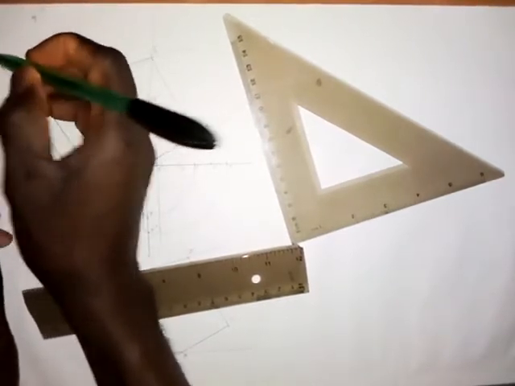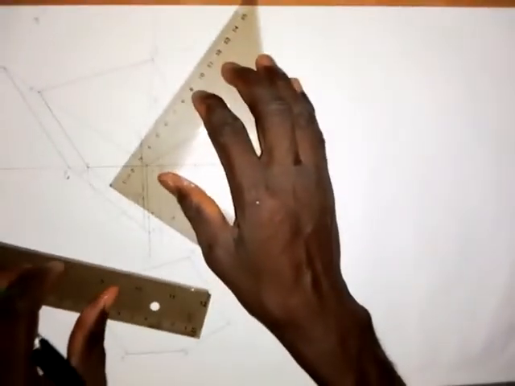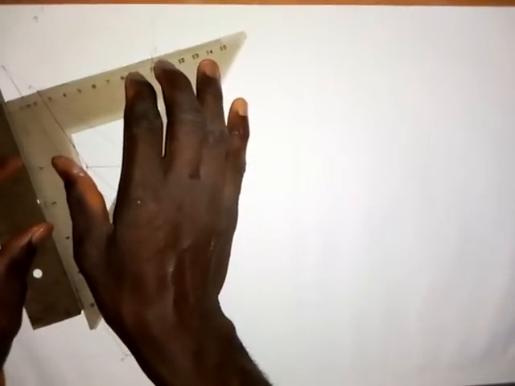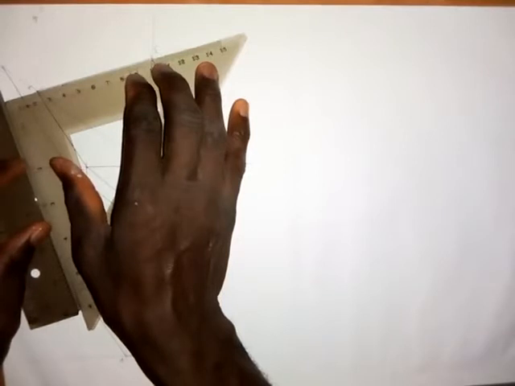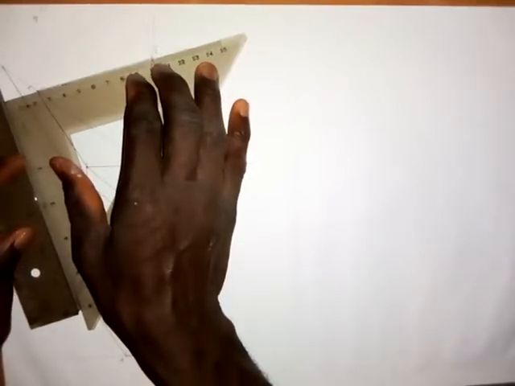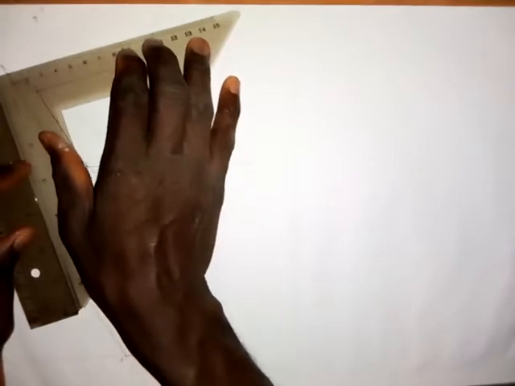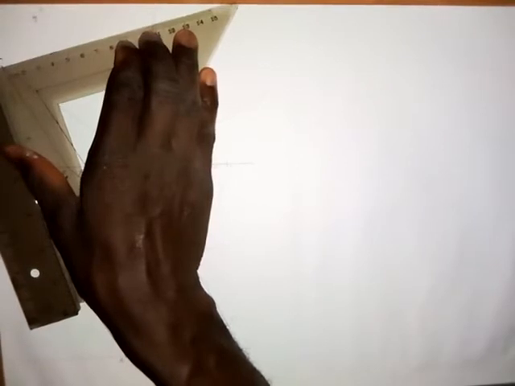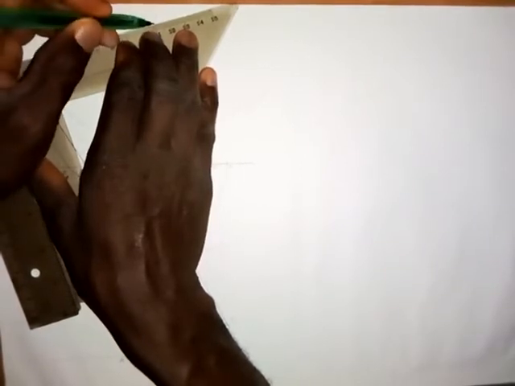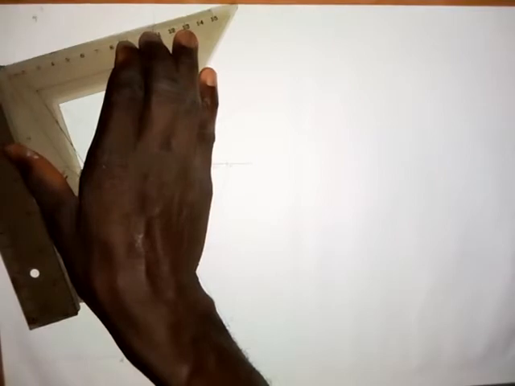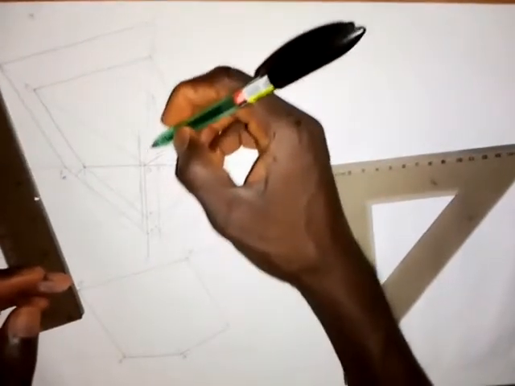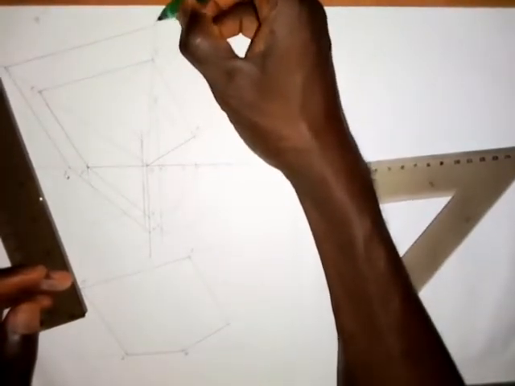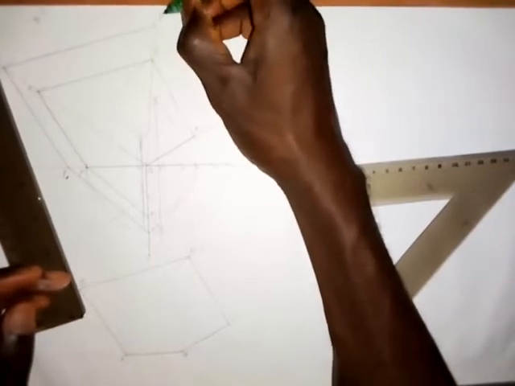Then you also set your set square on line TS, as you can see it here. Set it on line TS and shift the set square to point T1. Wherever you touch, draw a straight line like this. Wherever it touches on this line that we produced from point Q passing through T, this point here is point S1.